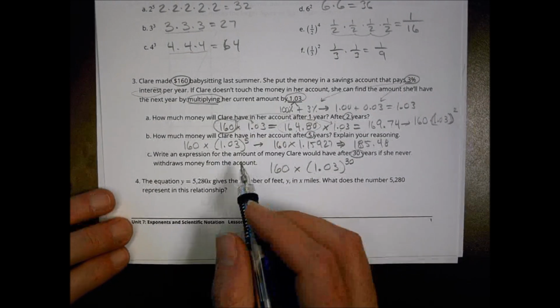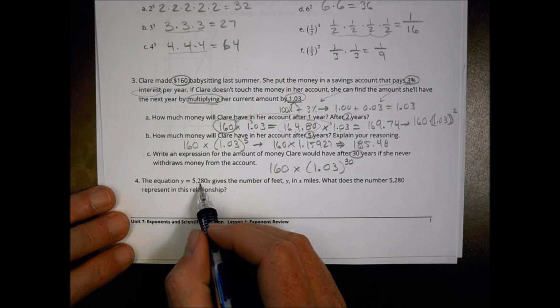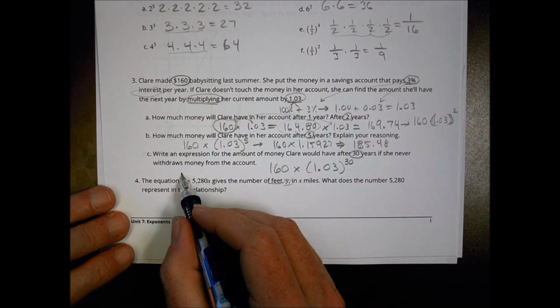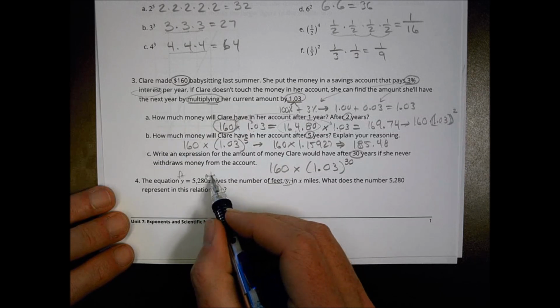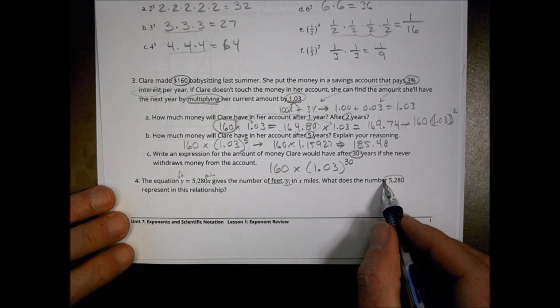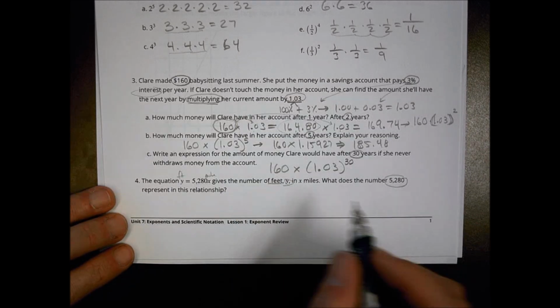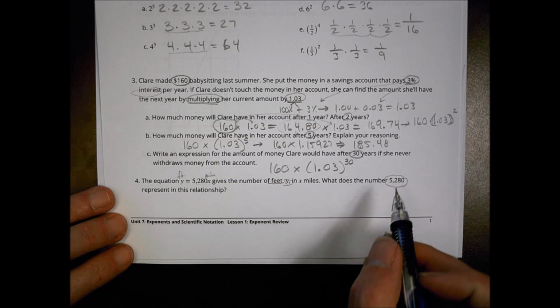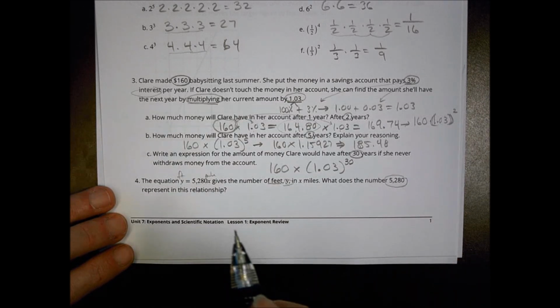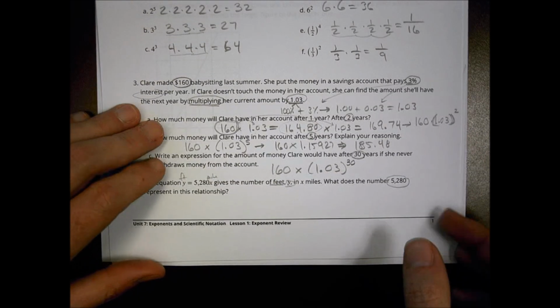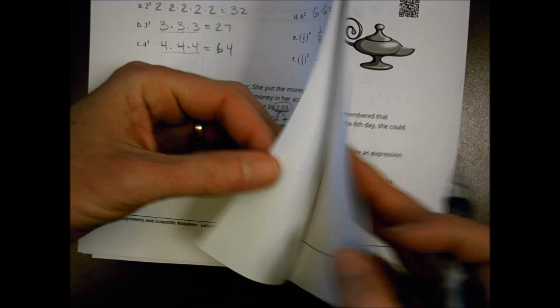Number 4, the equation y equals 5,280x gives the number of feet, y, in x miles. So this is my feet, and this is my miles for my variables. What does this number represent in the relationship? So this number represents what? 5,280 represents the number of feet that are in 1 mile. So that's what that number is for. It tells me how many feet are in actually 1 mile. All right, I'm not writing it down because you got to write your own answer for that one.